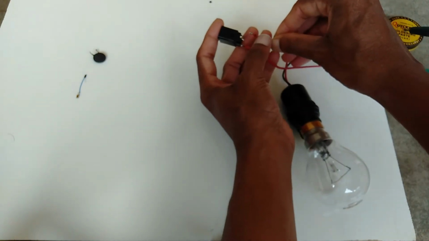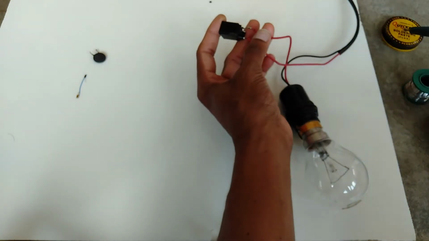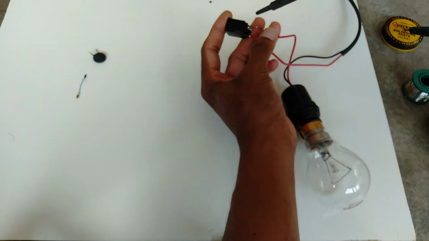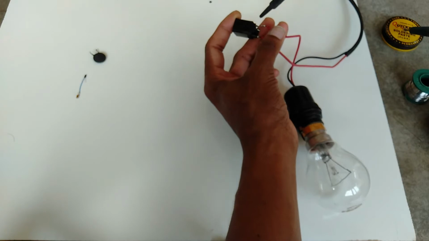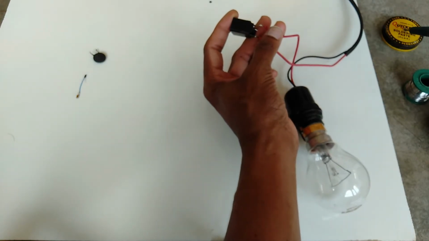Here we can get 30 ohms, here we can get 150 ohms. So I connected 150 ohms.